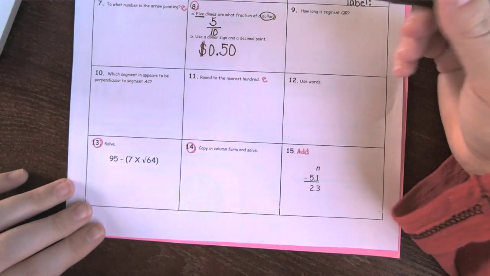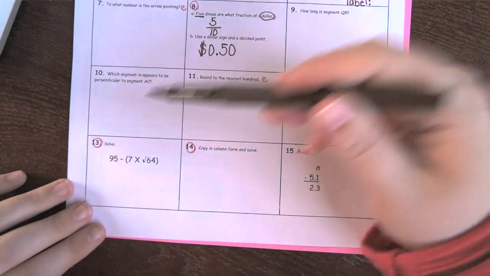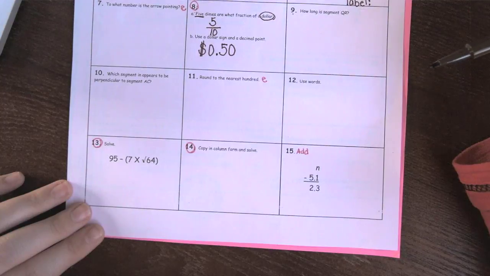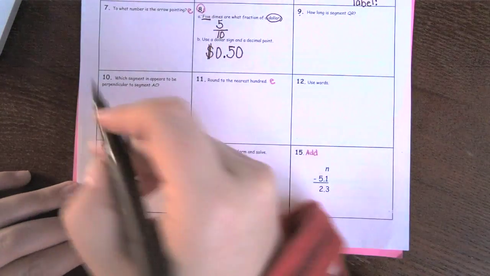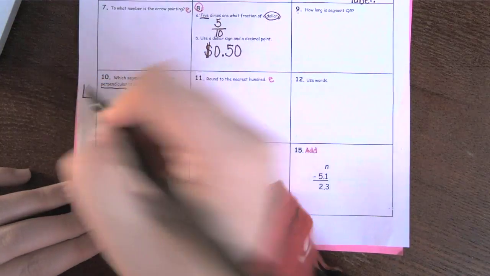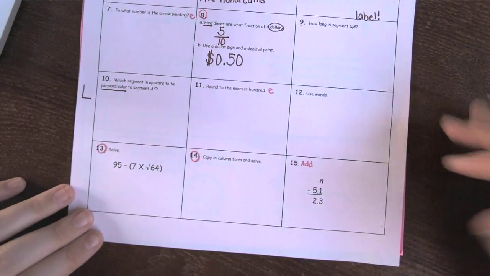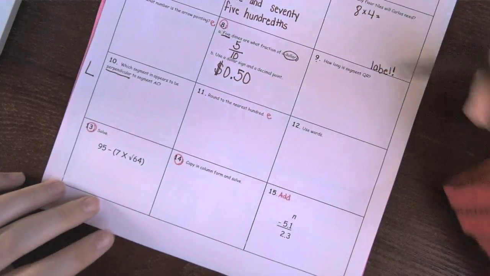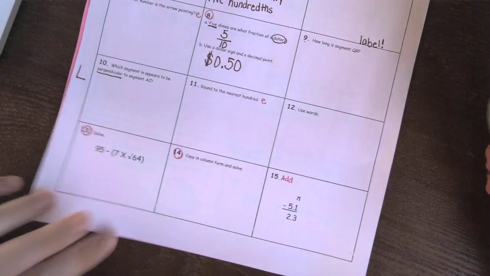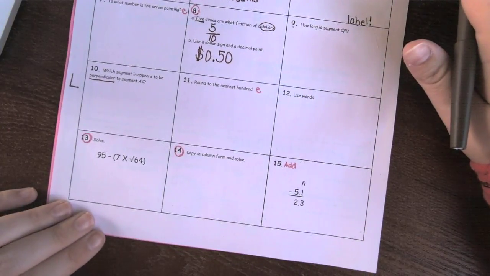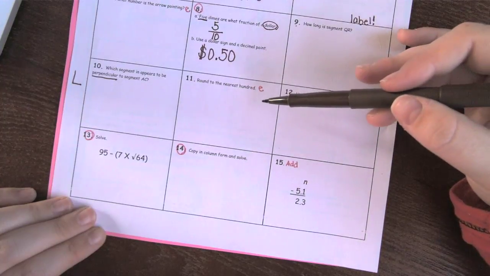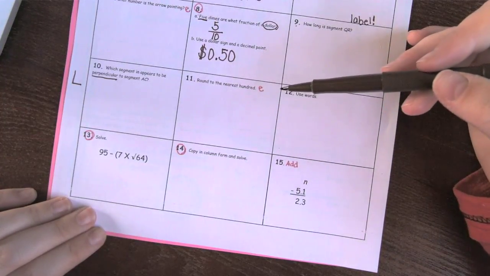Okay. You can pause and solve these that I haven't talked about. You're going to need a ruler for number 9. And you're going to need to remember on number 10 that perpendicular is like this. Round to the nearest hundred on number 11. I have some people forgetting what to do with the numbers in front of the rounded place value, so we're going to talk about that a little bit on number 11.